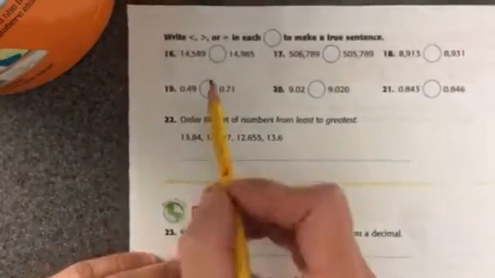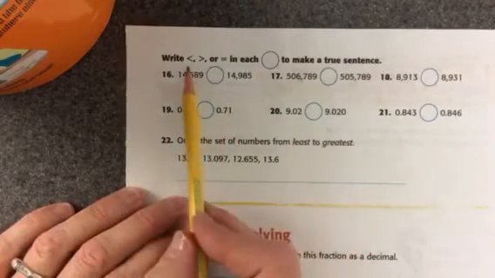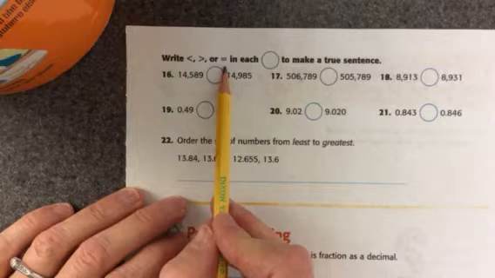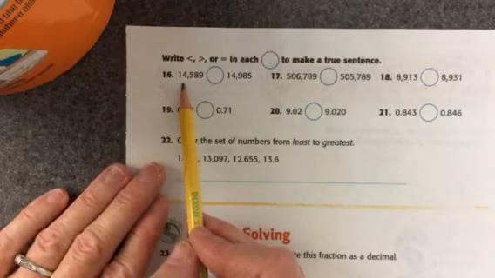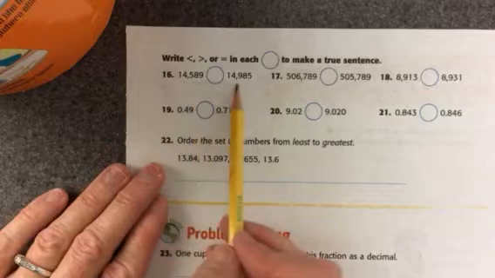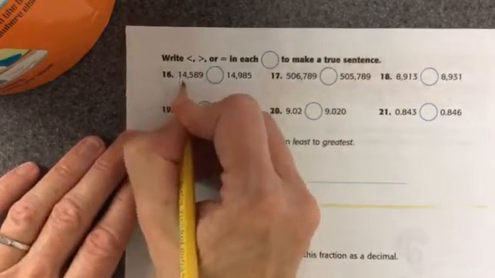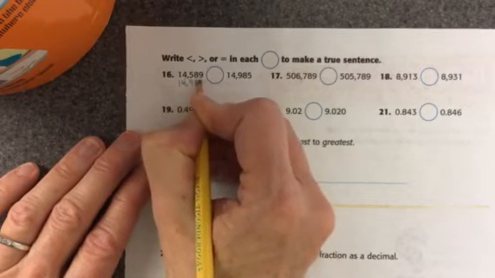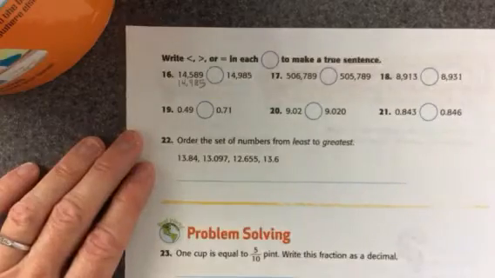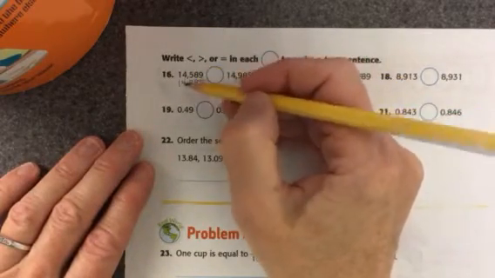All right, let's look at the next section. 16 through 21, you're going to use a comparison symbol, either the less than, greater than, or equal sign, to make a true statement. So here I have the number 14,589 and 14,985. You may want to write those in a column. Make sure they're nice and straight. Make sure that the places are straight, I should say.